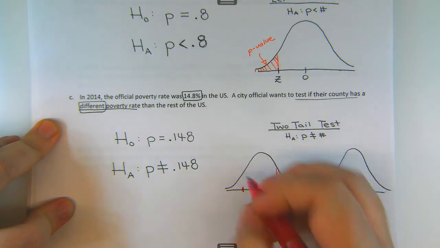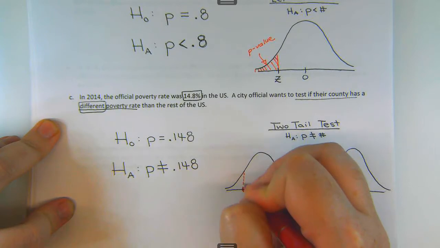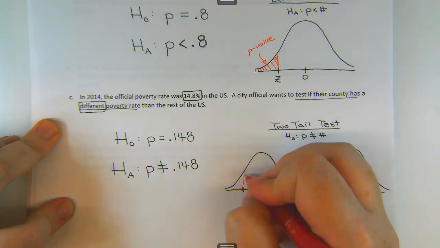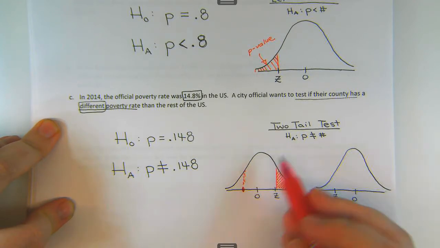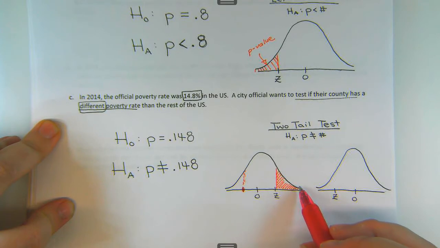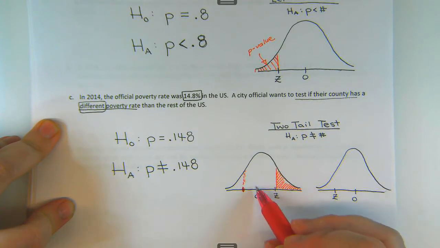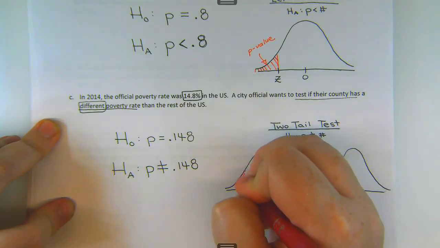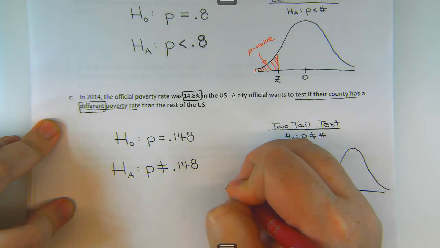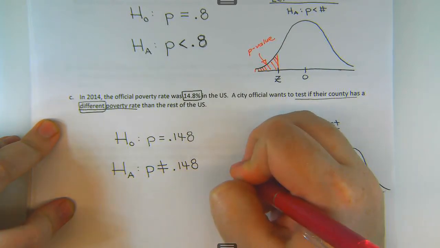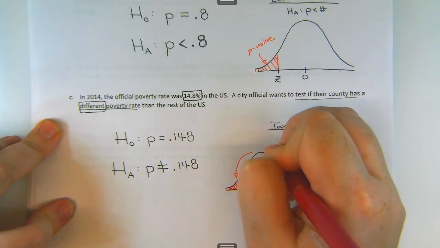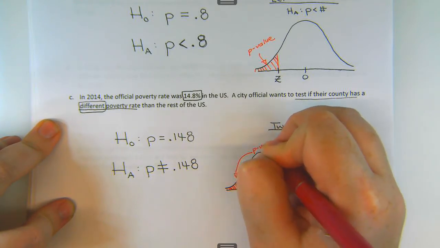We end up with this mirror image, and my drawing's not perfectly symmetric, but it should be, of how this differs is exactly the same as how that differs. In terms of this probability of seeing results as extreme or more extreme, we get this tail, but we also get this tail on the left-hand side. So both of these areas together, combined, create the p-value.